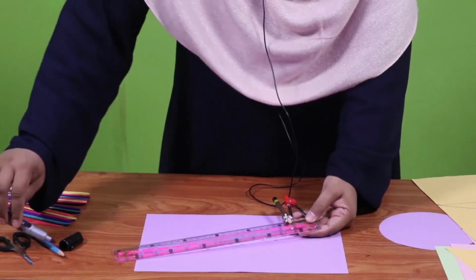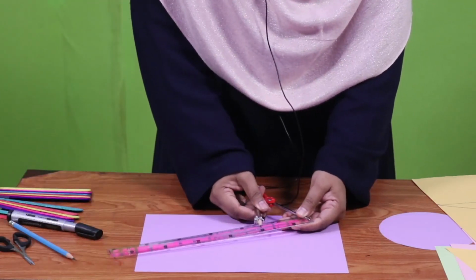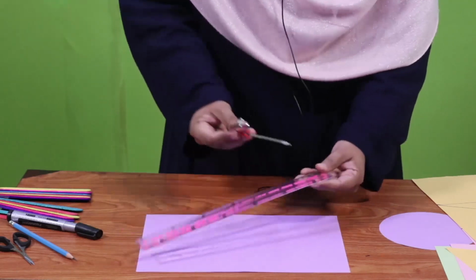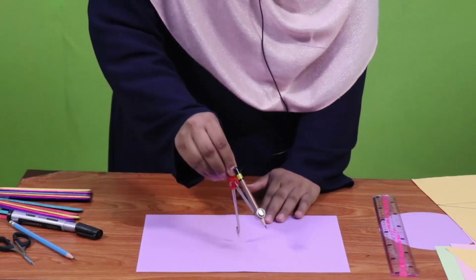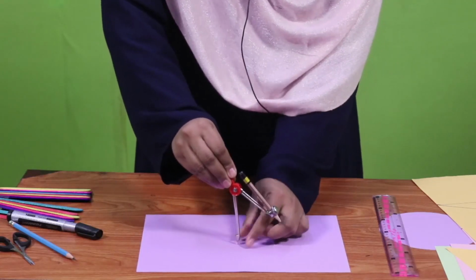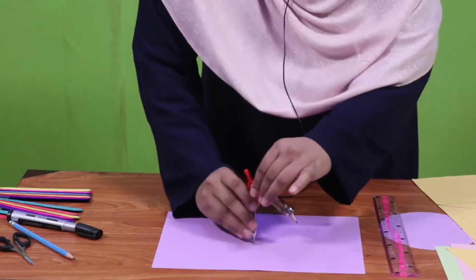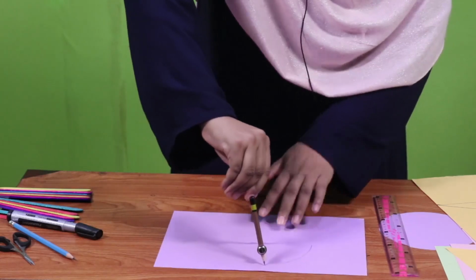I will open this compass to 3 because when I take it full, it becomes 6. Open your compass to 3 inches, place it on the paper, hold it like this, the point should be placed firmly so that it does not slip the way it just happened, and draw in one go.